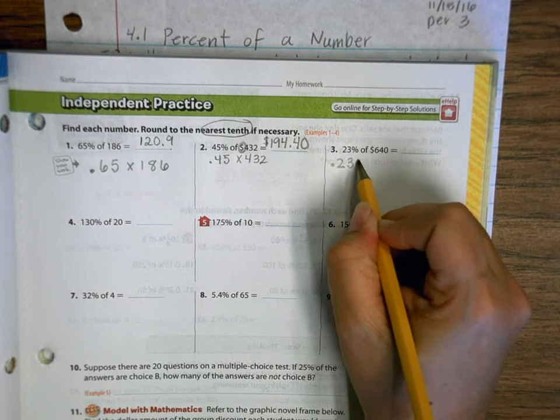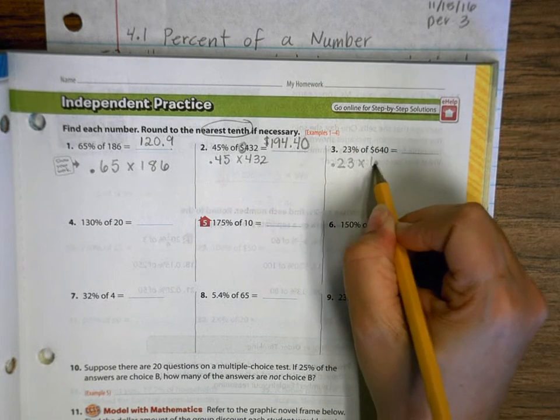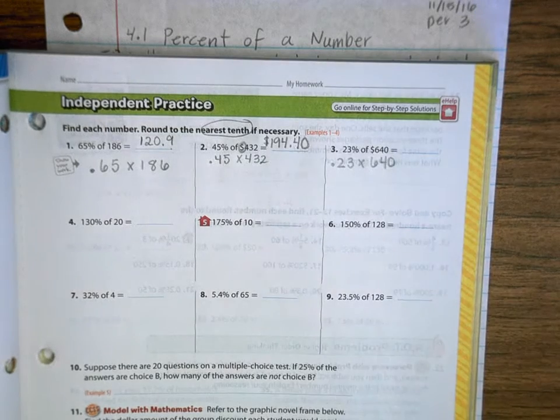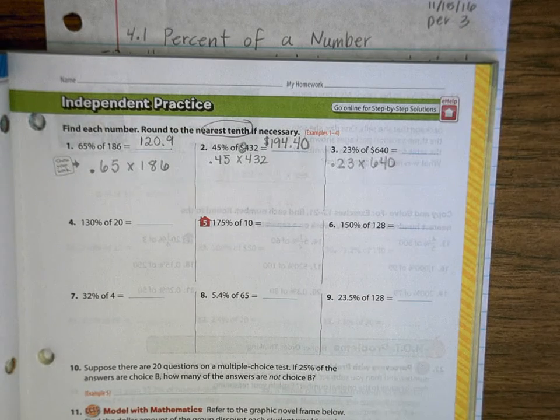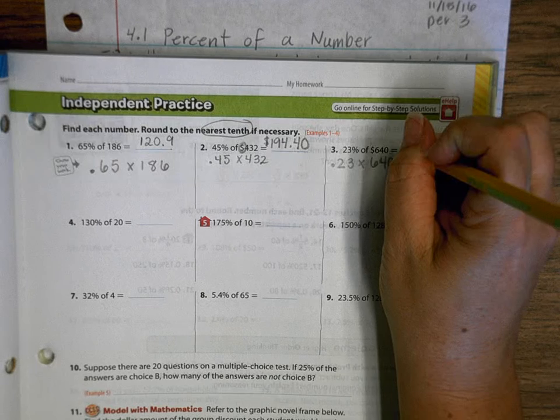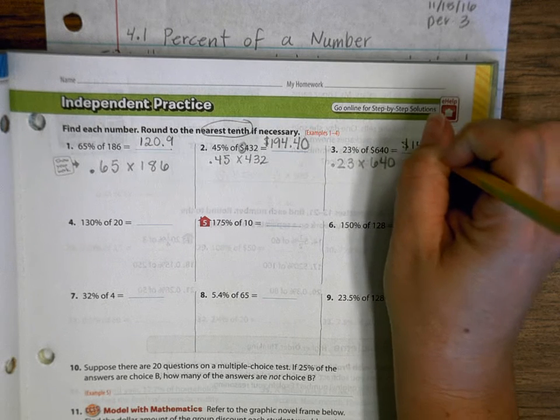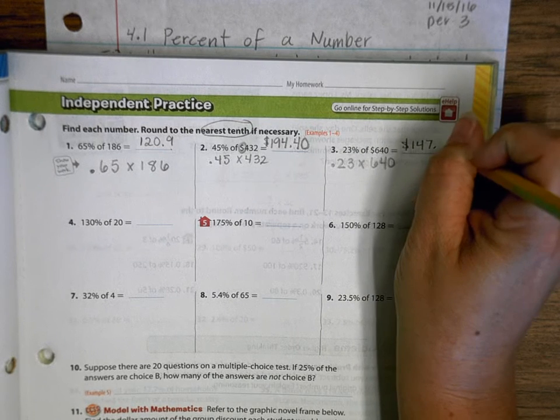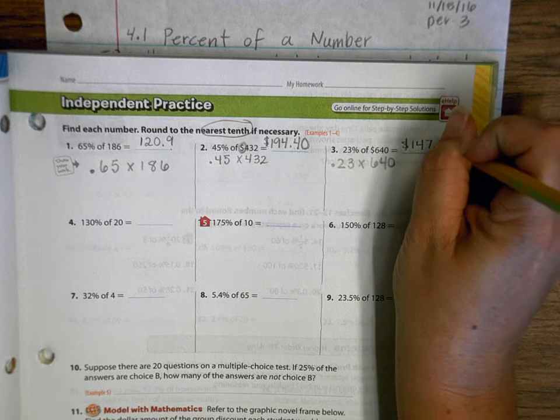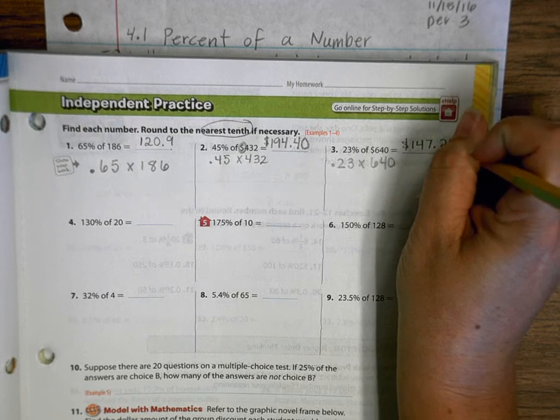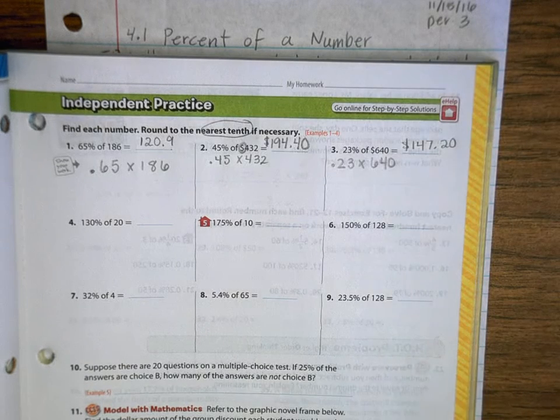One more and then you're on your own. 0.23 times 640. Yes? 147.2. So 147.2 would be $147.20. Okay, any questions?